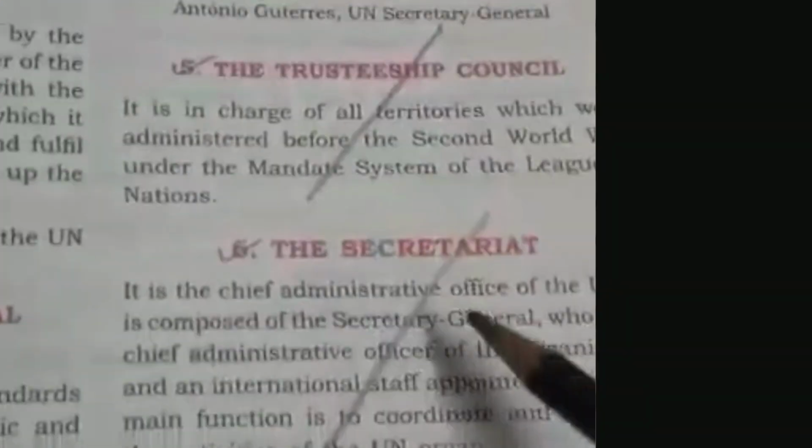Economic and Social Council you can cancel. Trusteeship Council you can cancel.